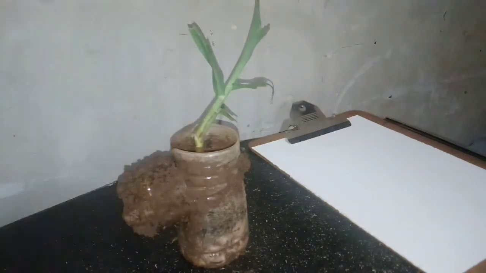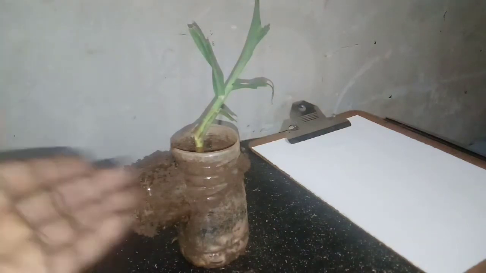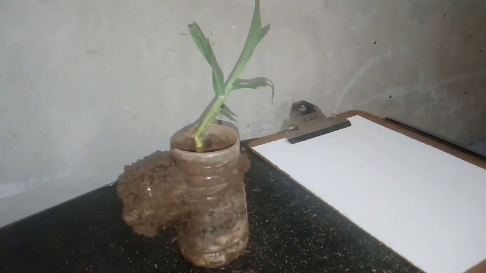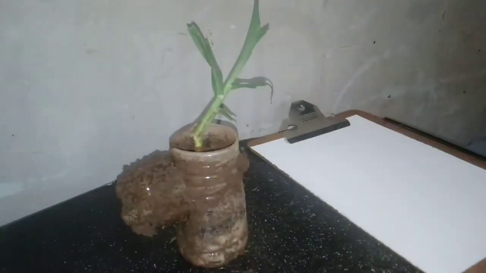So this was placed outside, and unfortunately, while I was trying to remove it from where it was placed, I accidentally broke it. So this is corn. Yeah, this is maize in simple terms. All right.